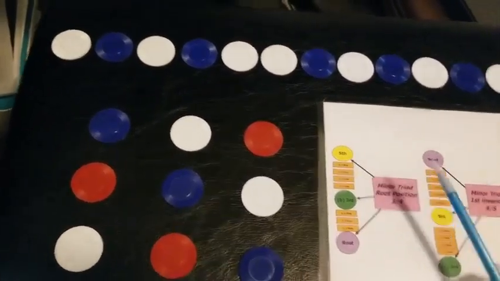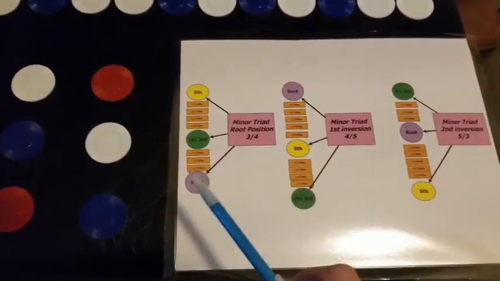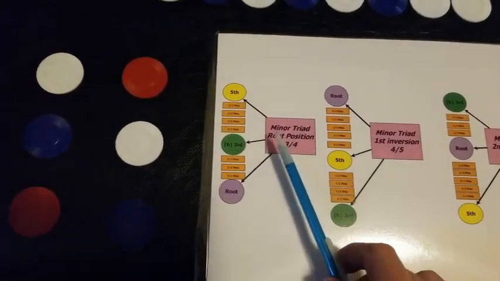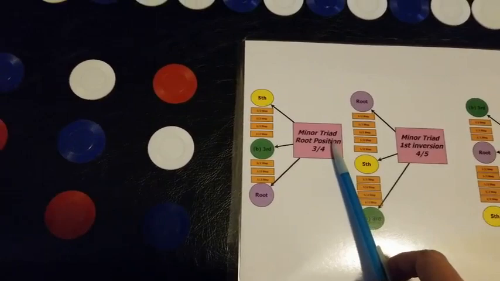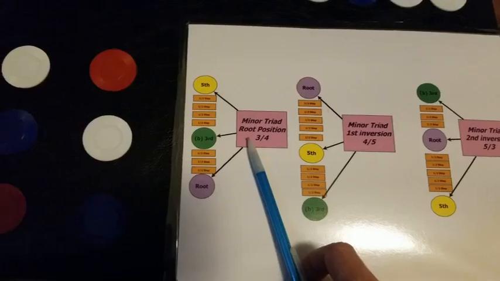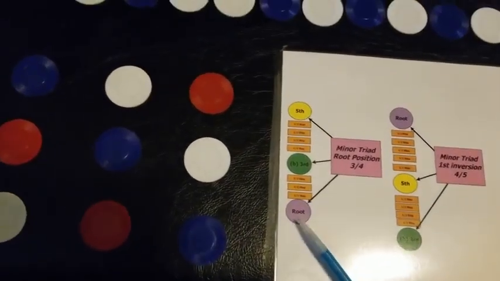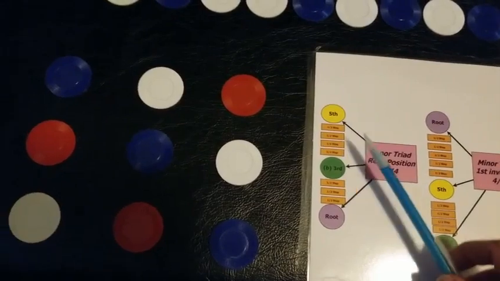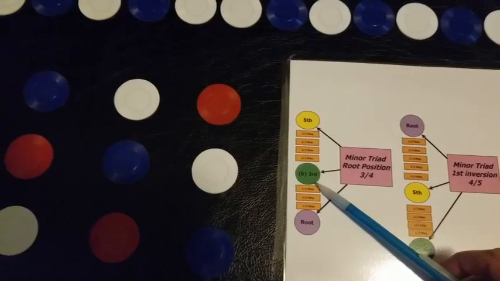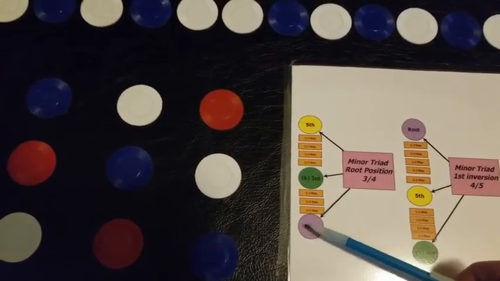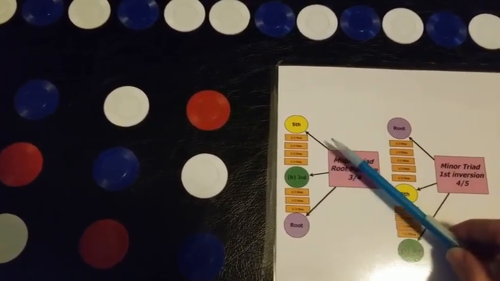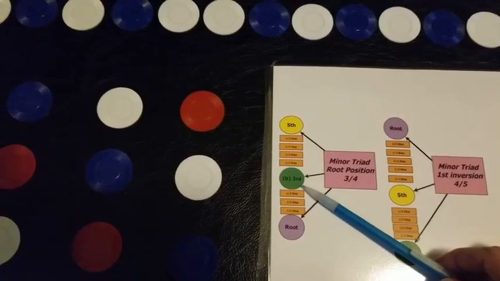So that's going to be a different form than your major or primary chords. These are your non-primary chords or your minor triads. You can see here on the chart I've got laid out the first root position. Again, your chord is going to have a root, a third, and a fifth. The reason this says flat third is because to have a minor sound you simply take a major triad and flat the third, lower the third 1/2 step.